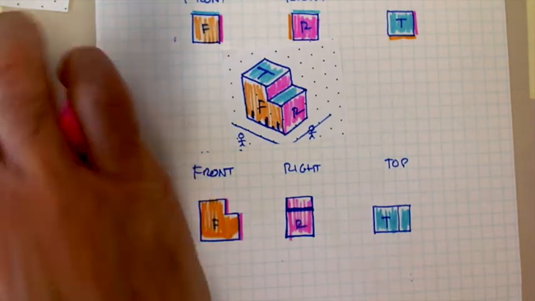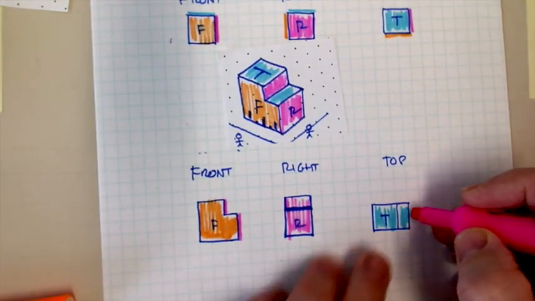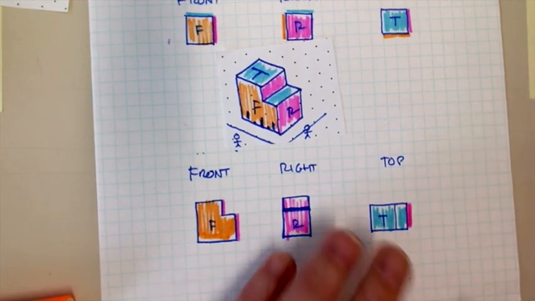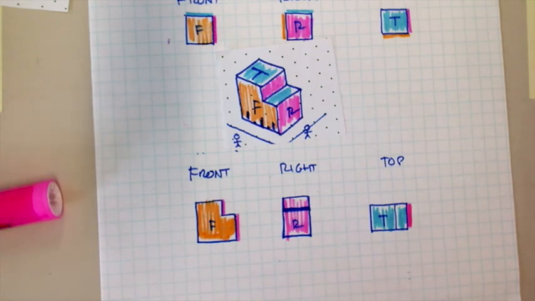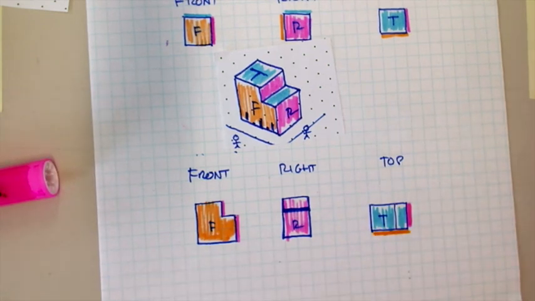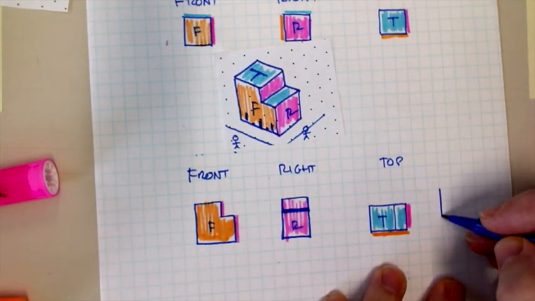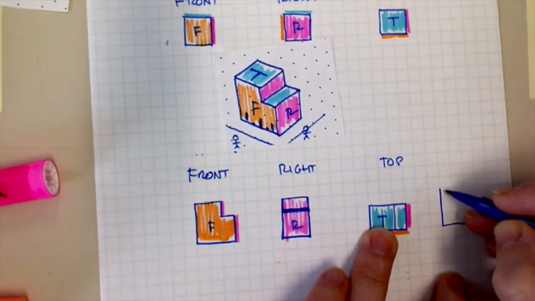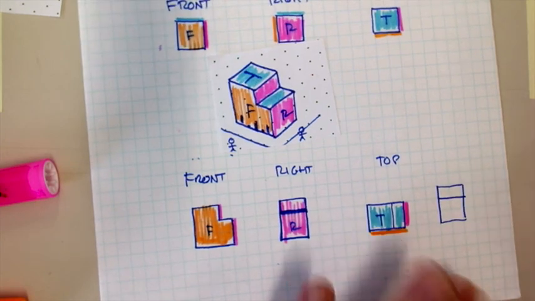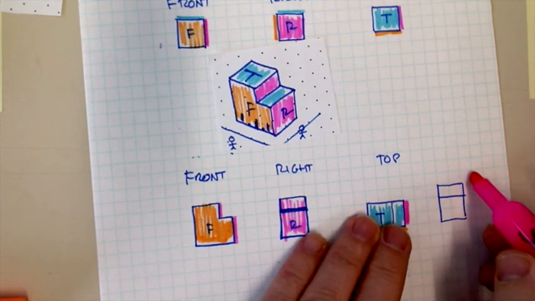When I'm looking at it from the top, the right side is going to be to the right. The front is going to be closest to me, right there. Okay? If you were to draw this like this, same exact shape, okay, this would be incorrect.